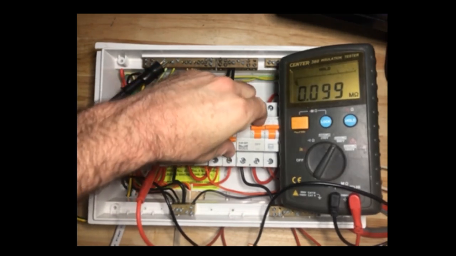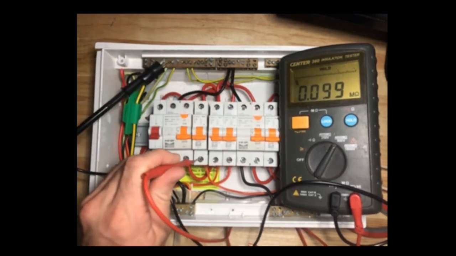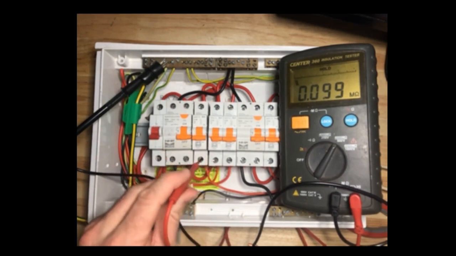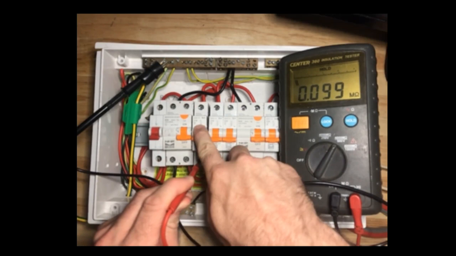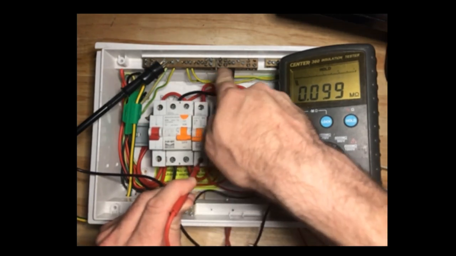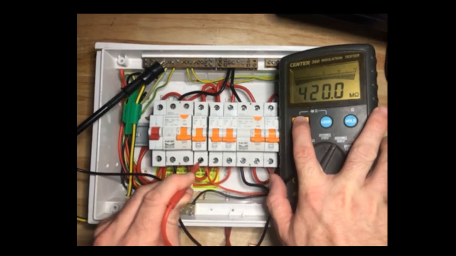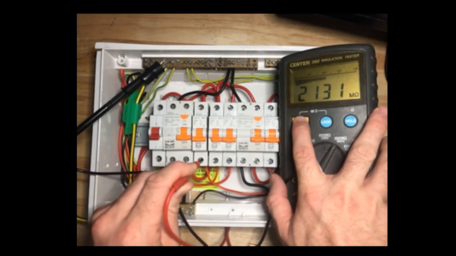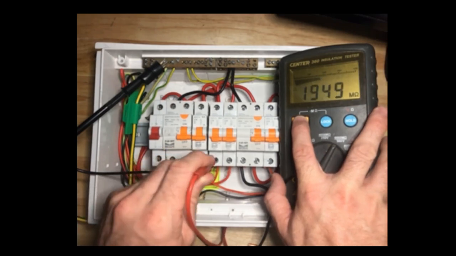I'm going to do that so I can identify which circuit has the fault on it. And I'll do it this way. If I test now between the earth bus bar and this circuit breaker, then I'm only testing what's on the circuit breaker because my breaker is turned off. It's no longer connected to the rest of the installation. So if I push test, we can see we get about 2,000 mega ohms, which is much more than 1 mega ohm. So we can say that circuit is healthy. That's a pass.